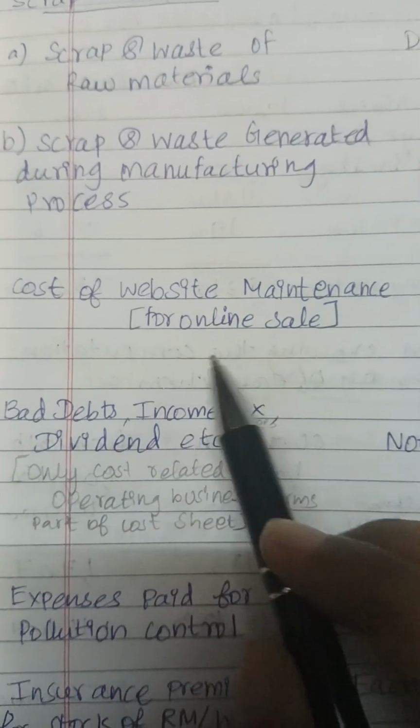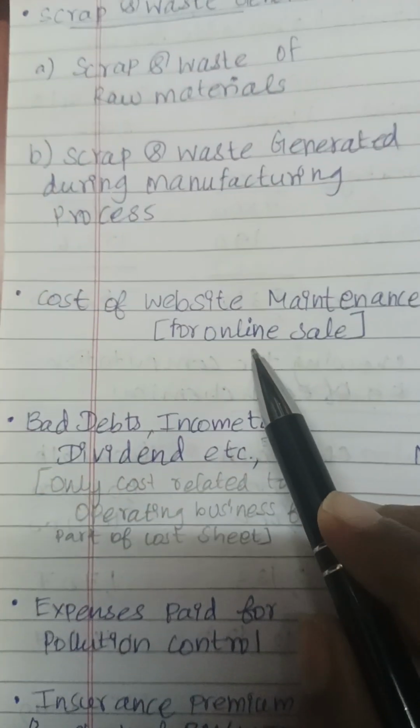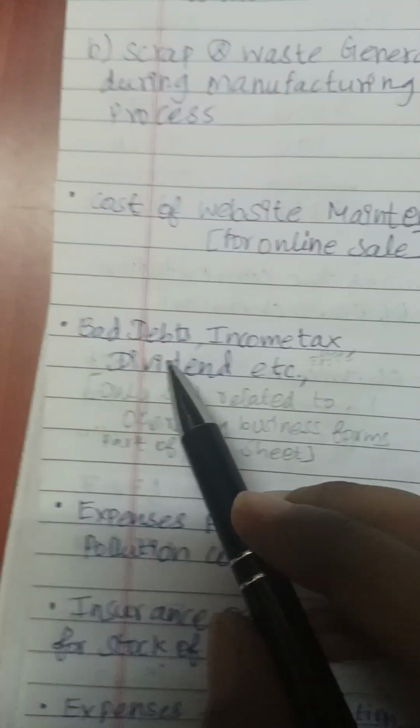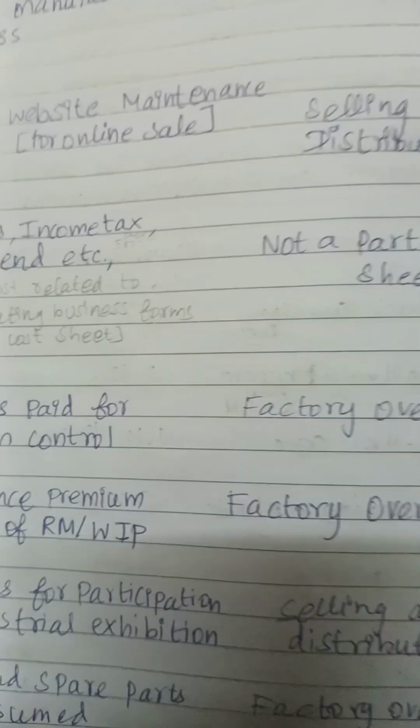Cost of website maintenance, it is for online sale. For maintaining a website, normally we will think like that and put it in the direct expenses, but it shouldn't come under direct expenses. It should come under the selling and distribution overheads. Bad debts, income tax, dividend, we already saw all these adjustments. They do not form part of the cost sheet.